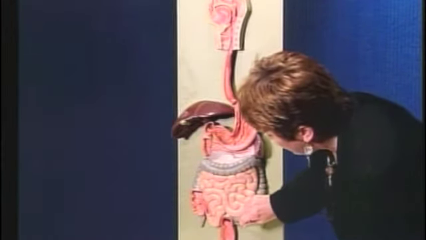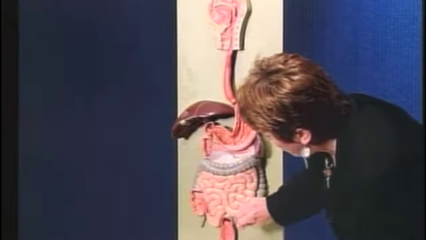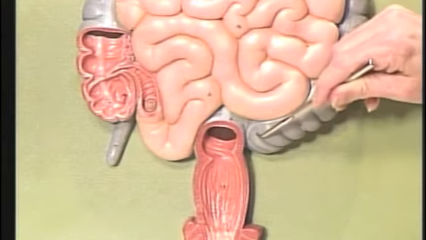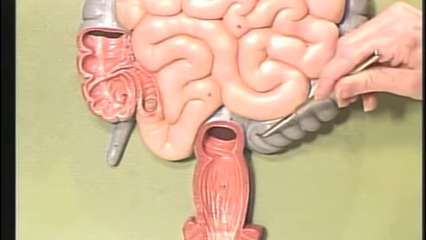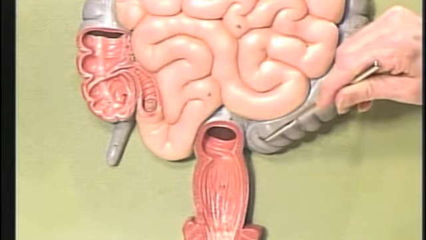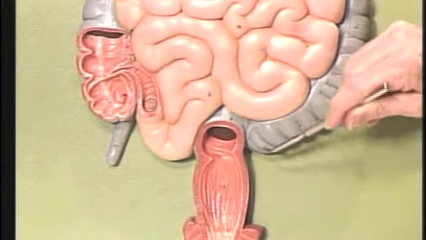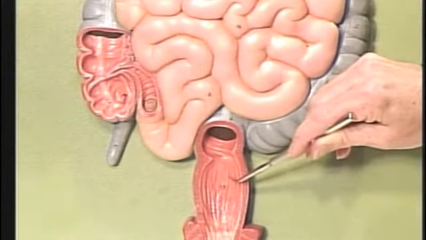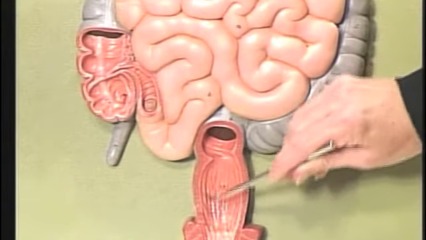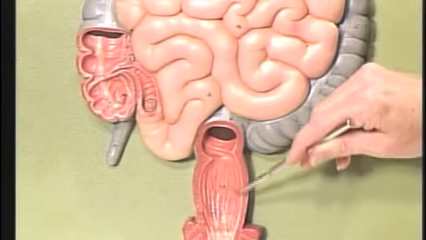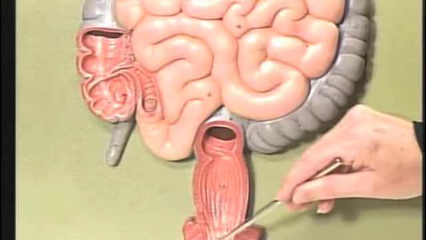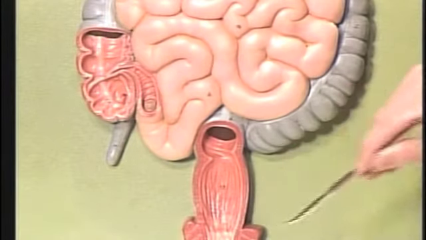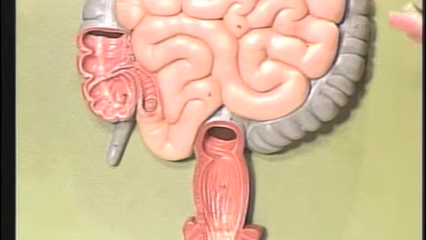Not visible here, but going back a little ways, the last portion of the colon makes an S shape. So it's called the sigmoid colon. Then the sigmoid colon empties into the rectum. And the rectum is a pouch that holds feces until it can be expelled out the anus. Those are the main digestive structures.